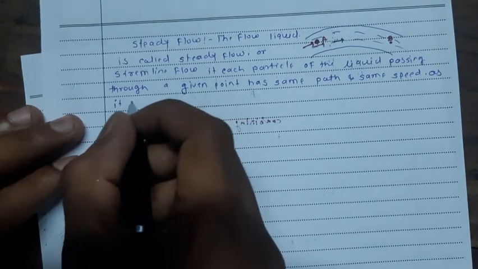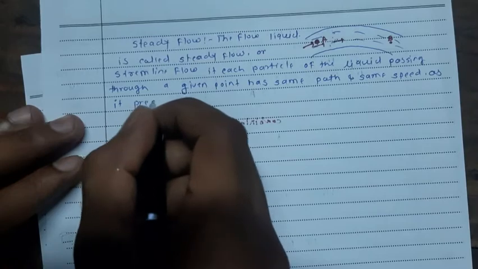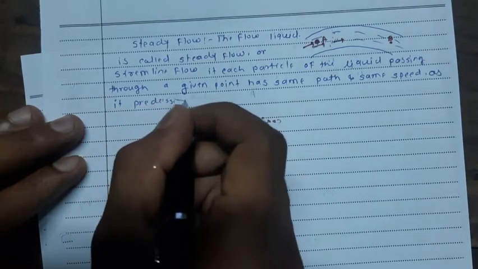So this is nothing but the streamline flow or steady flow.